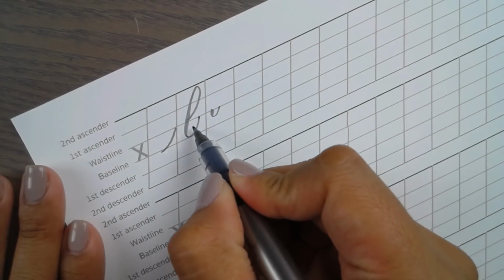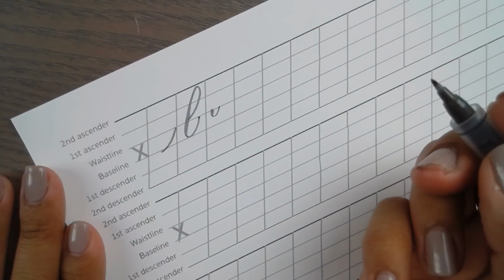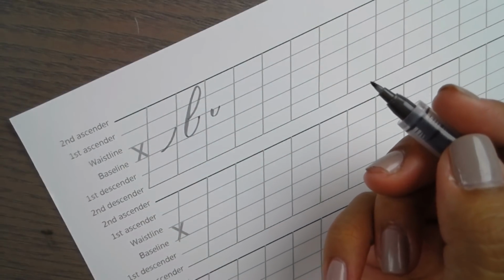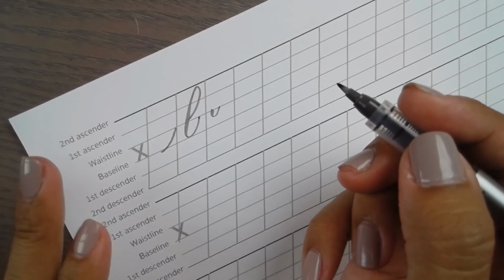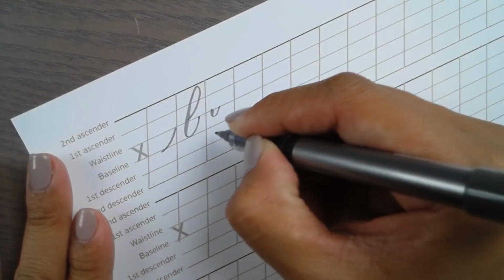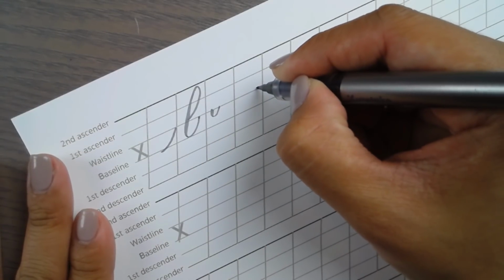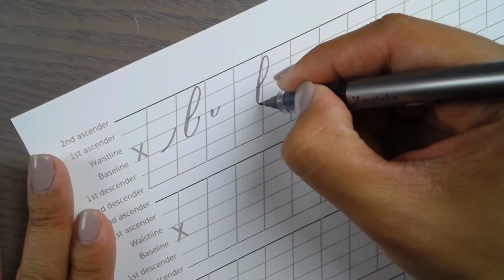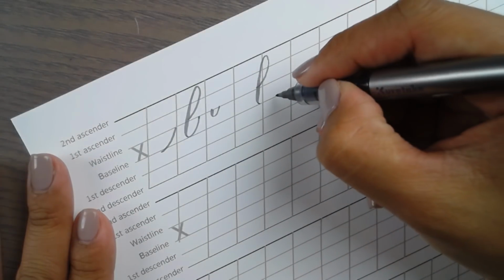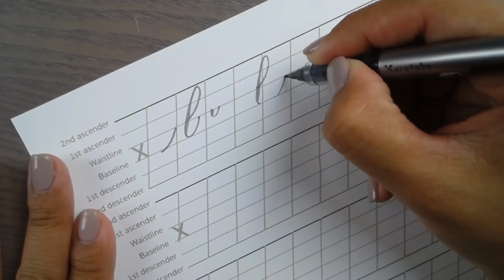You can also break up the ascending stem loop a little bit more. I like to do that. Okay, and so what that looks like is you could do the loop and then stop here, taper off at the baseline, and then finish up here with an entrance stroke.